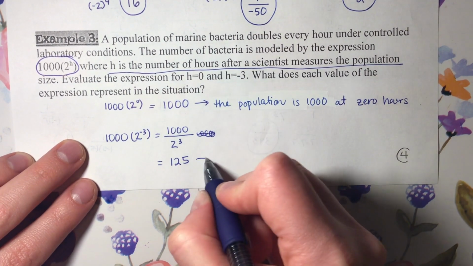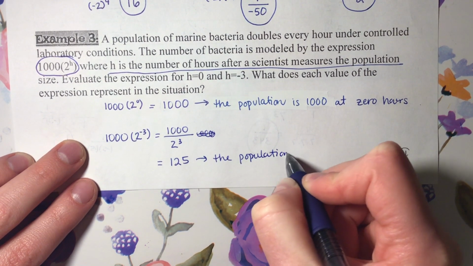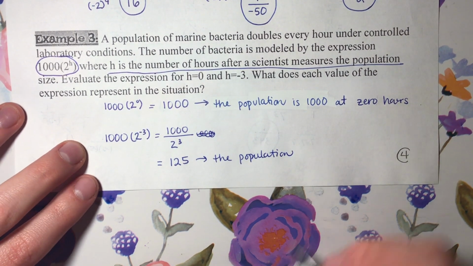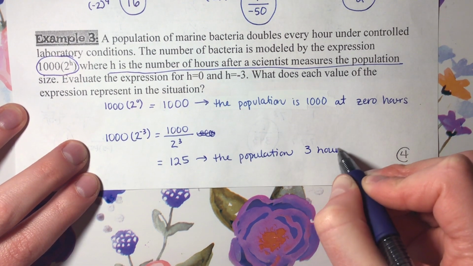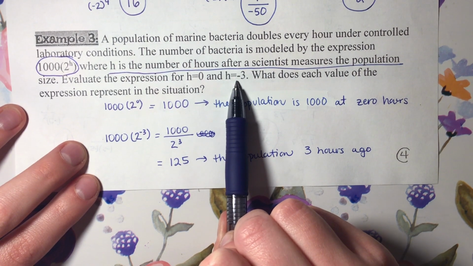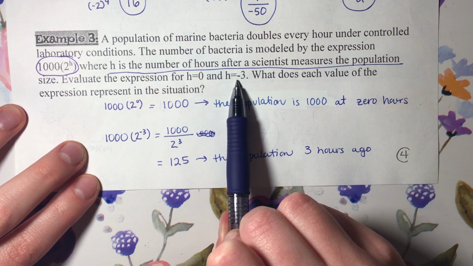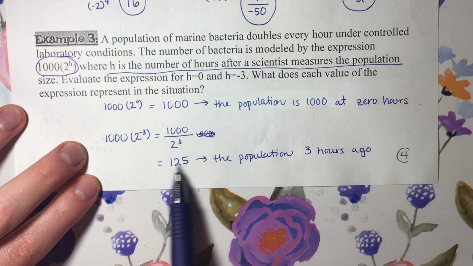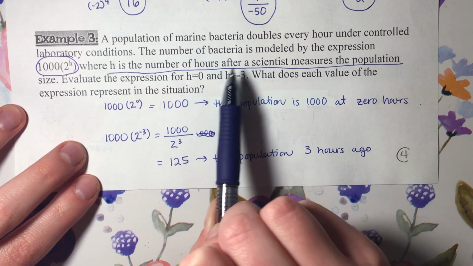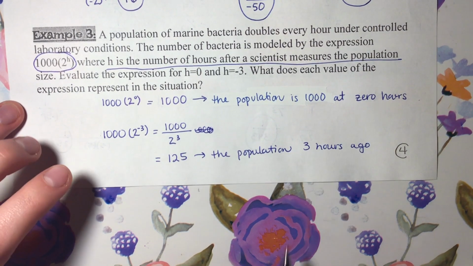So this is the population, for lack of a better way to put it, 3 hours ago. Because the h is -3 and h represents hours and time, that means it was in the past. So the population was 125 3 hours ago.